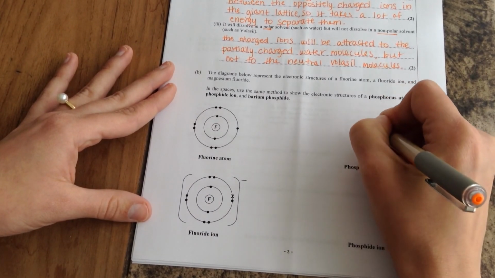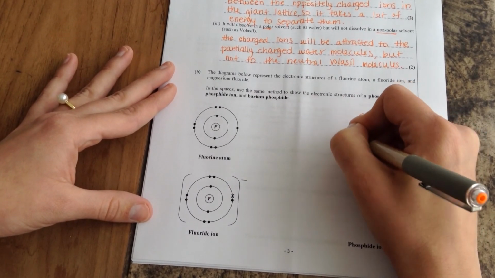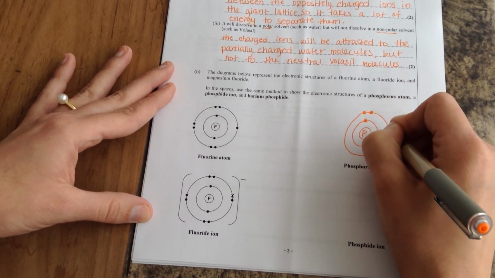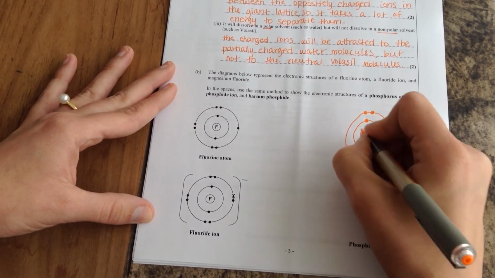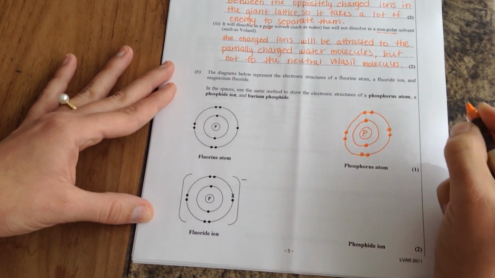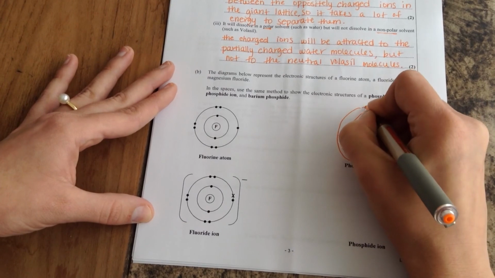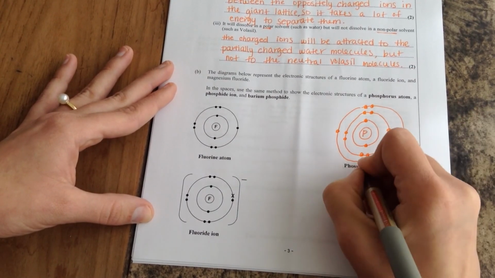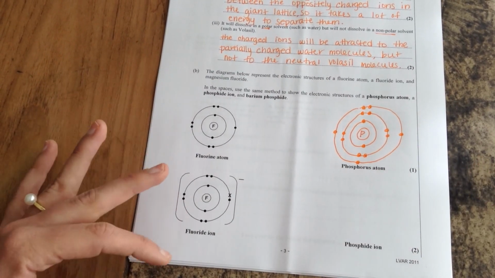We're always going to have 2 in the first. 8 in the second will take us up to 10, so we'll have 8 in the second. And then we're going to have 5 in the third. So we have our 15 electrons shown, and that's our phosphorus atom.